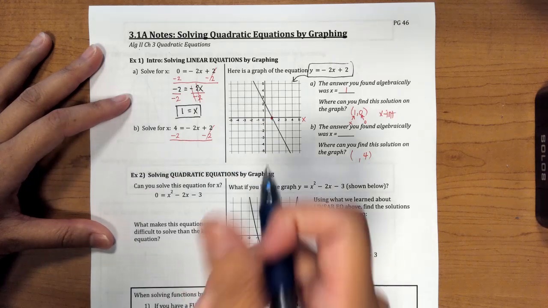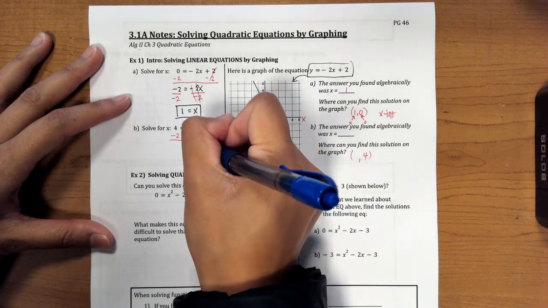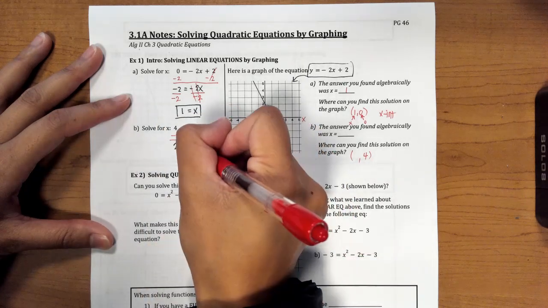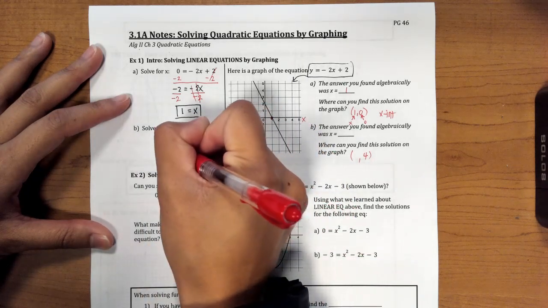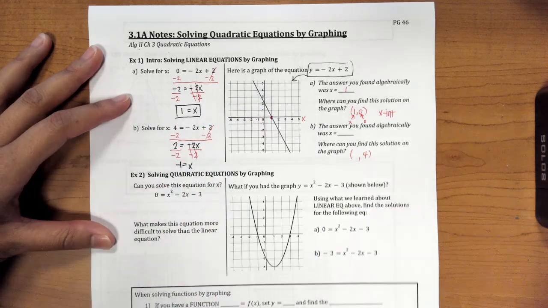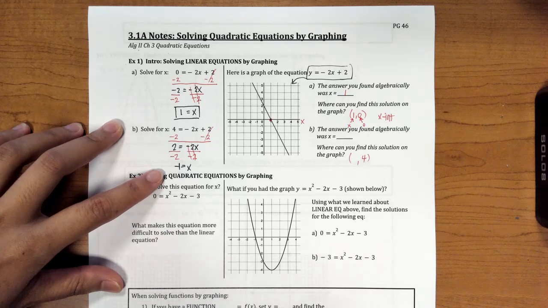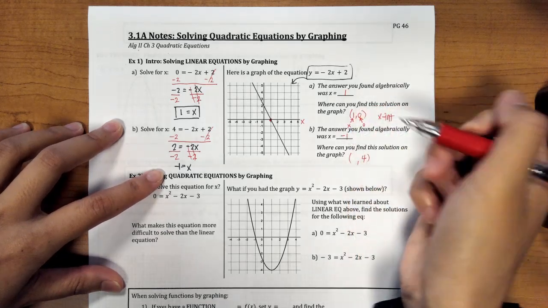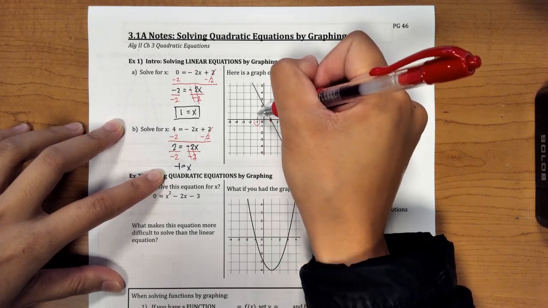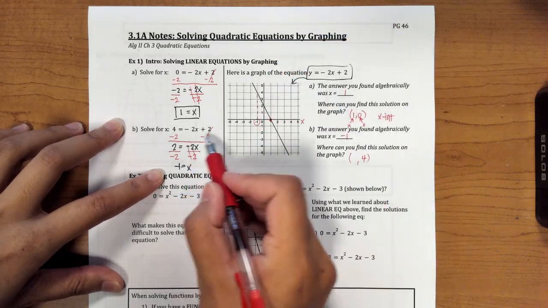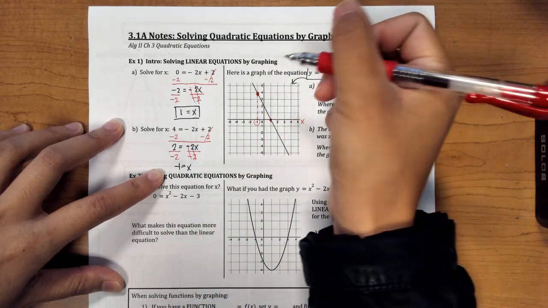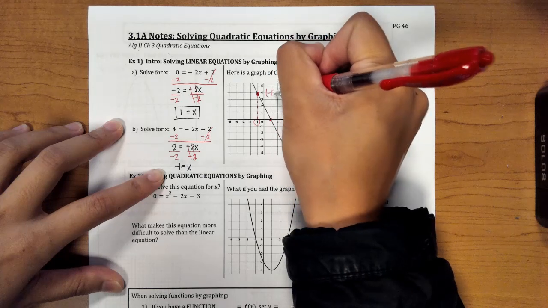Subtracting 2 on both sides. Okay, we're going to divide by negative 2 next. And we get x equals negative 1 this time. Okay, so let's go look for x equals negative 1 and see if we can find that. Well, x equals negative 1 is here, so I'm going to go up to the line because I do want it to equal negative 2x plus 2, right? So that's this line. And that point is at negative 1, 4.